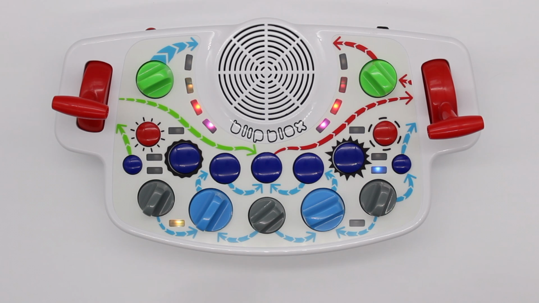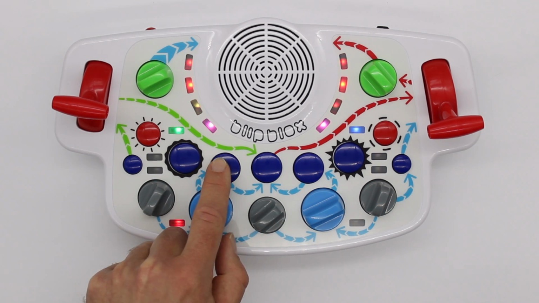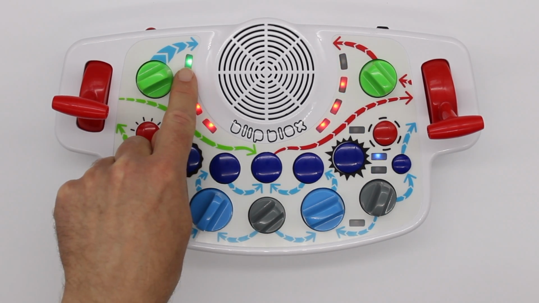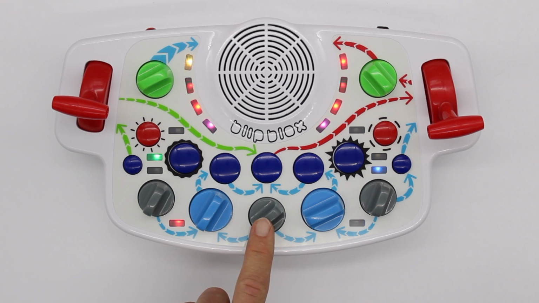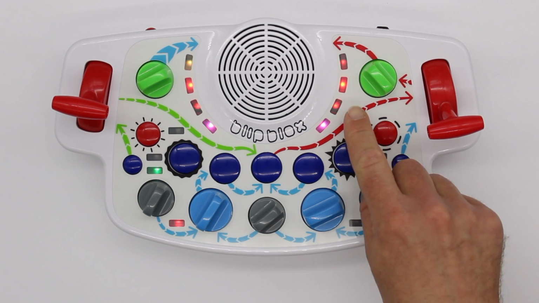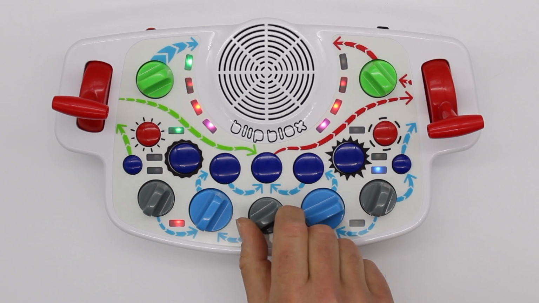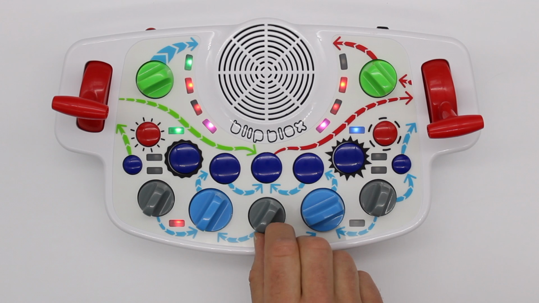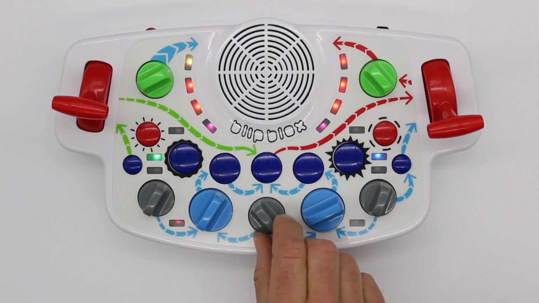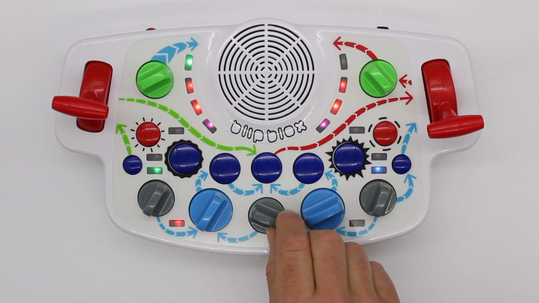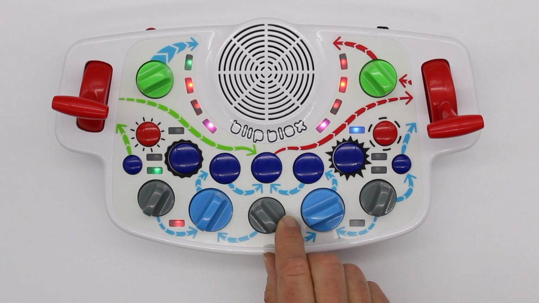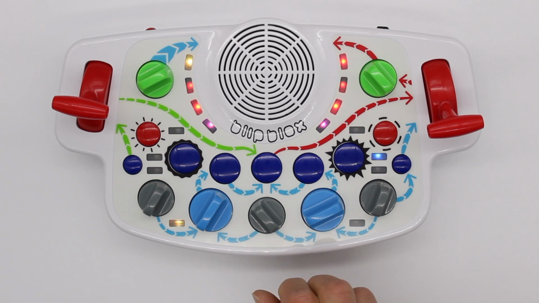Or we can apply the modulation envelope. This LED indicates the modulation envelope has been selected. We can see the modulation envelope over here on these LEDs. We can control the attack with the knob. You can hear as we turn it up, the slower attack, you can hear the change that makes to the oscillator.